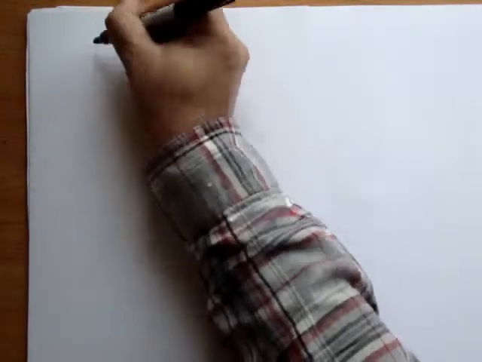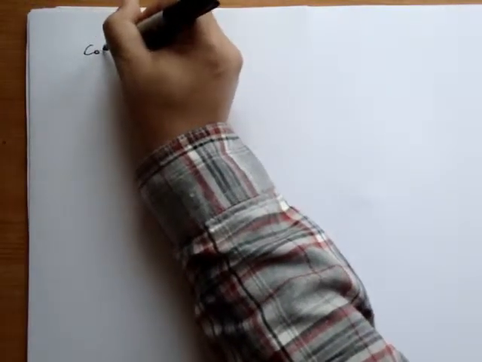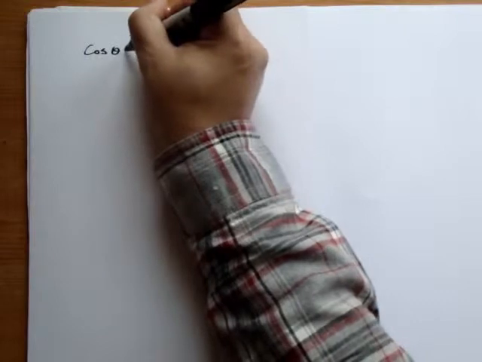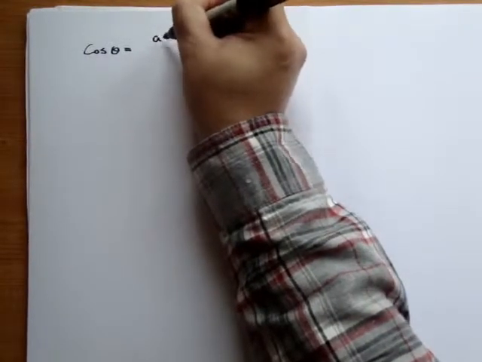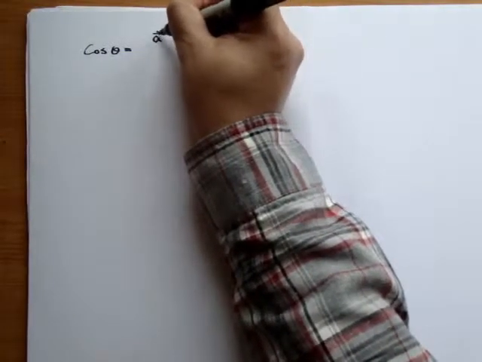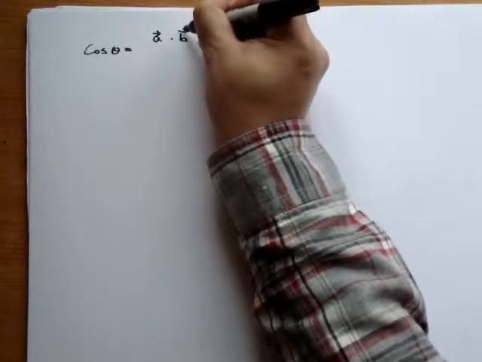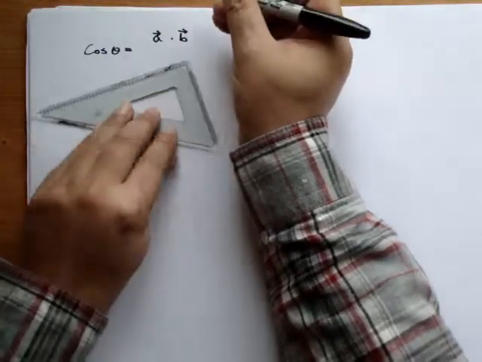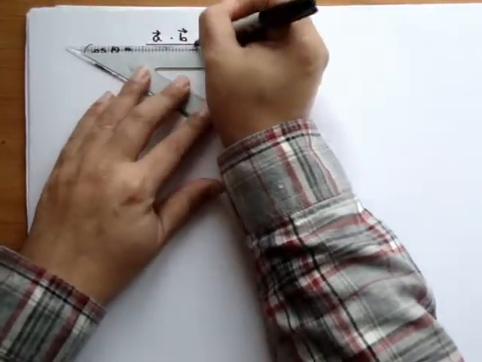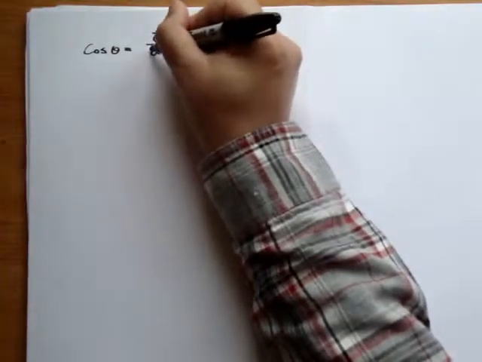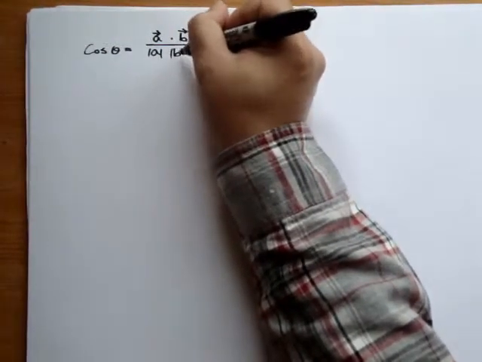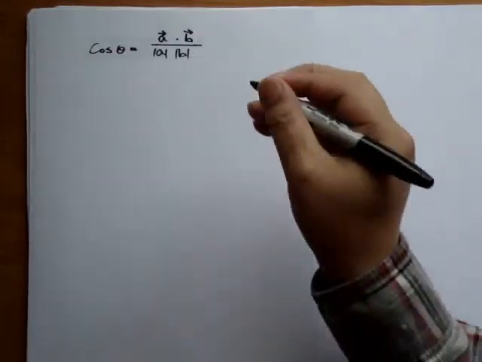Another important rule that we have to remember when we're using vectors is cos theta equals the dot product of the direction vectors A and B, divided by the magnitude of A multiplied by the magnitude of B. So let's use that as an example.